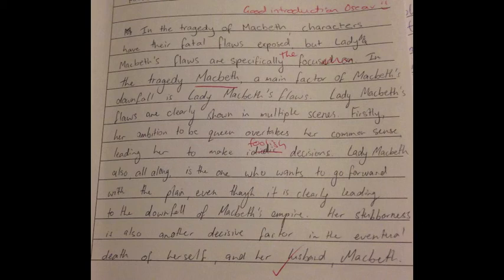Oscar also wrote a really good introduction, his is more lengthy, where he said, in the tragedy of Macbeth, characters have their fatal flaws exposed, but Lady Macbeth's flaws are specifically the focus. In the tragedy of Macbeth, a main factor of Macbeth's downfall is Lady Macbeth's flaws. Her flaws are clearly shown in multiple scenes.